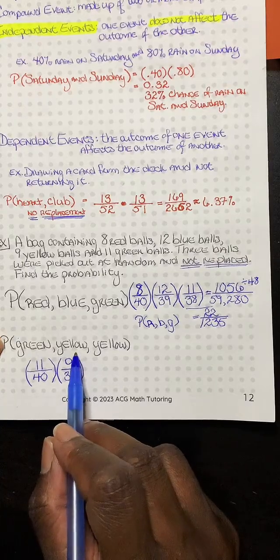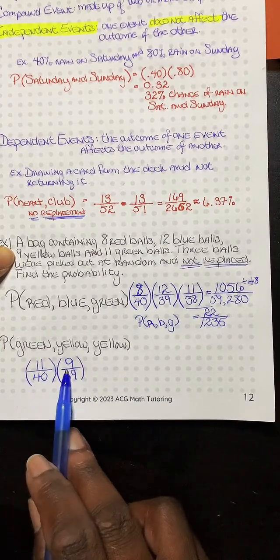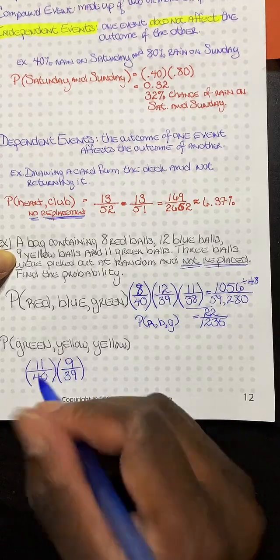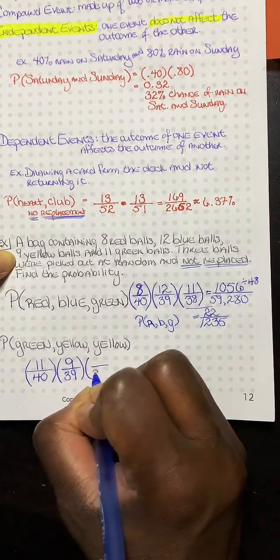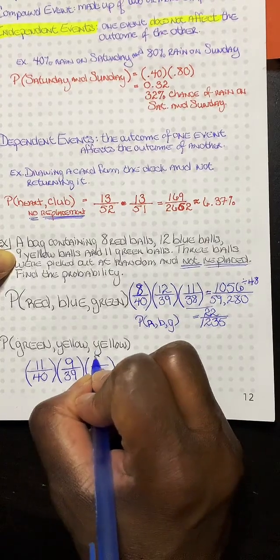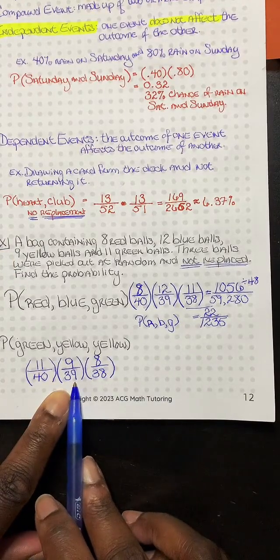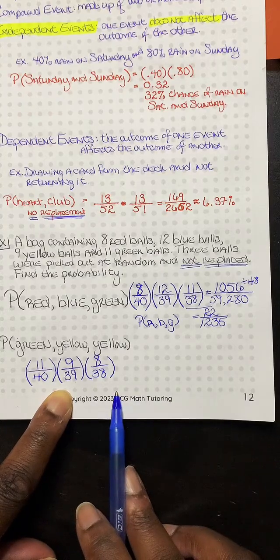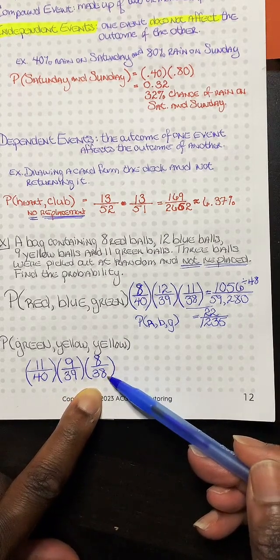So now, this is the thing that we have to pay attention to. We had 11 green. We have 9 yellow. But we're picking a yellow again. So since we're picking yellow again, not only are we going to have 38 balls, but we're going to have 8 yellow balls, because this first one here represented us picking a yellow ball. So this is like a review of Algebra 1. All right. So then we have 8 out of 38.